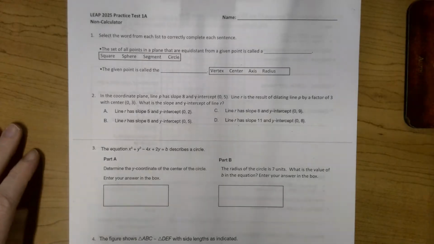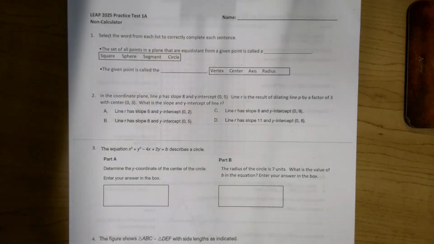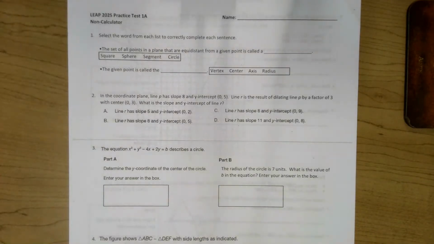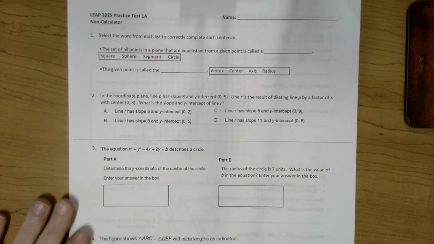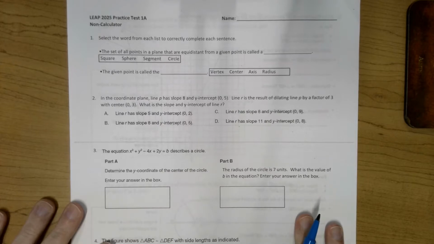We are going to jump right in with session one. Session one, the first half of it, is non-calculator, so we're going to try to do this without a calculator. We're just going to jump right in and get started because we know how long it takes Miss Gallant to do a video. All right, so let's start with question one.